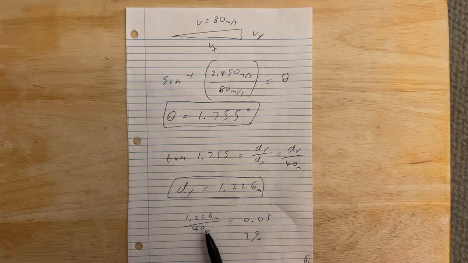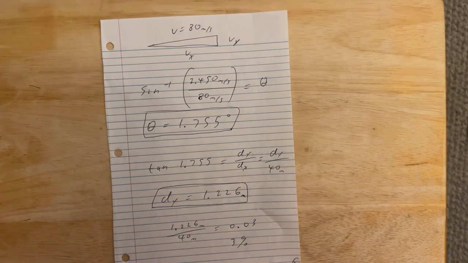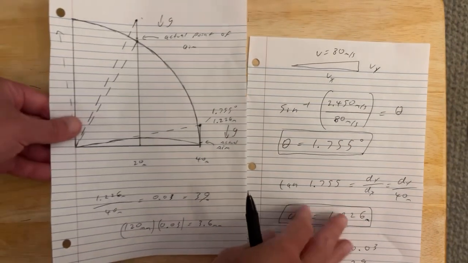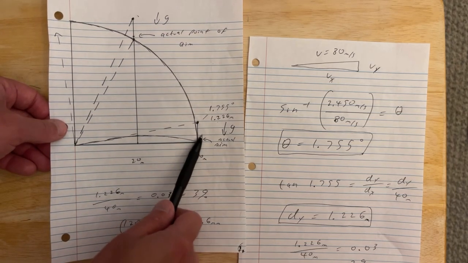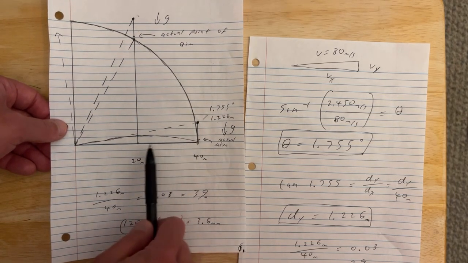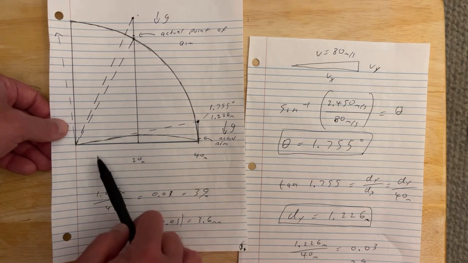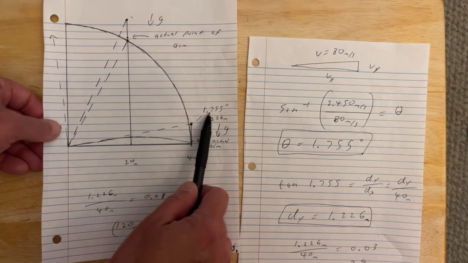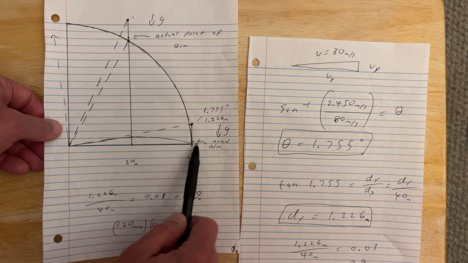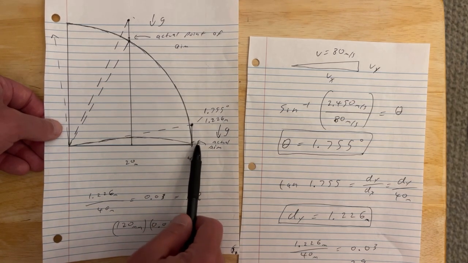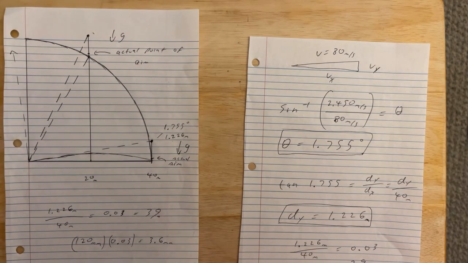40 meter target, so that divided by 40 meters means we're only aiming up 3% of the distance in the x direction, so a tiny amount. And here's what it looks like on the diagram. So we're aiming up just a tiny amount here, but I exaggerate these distances for the diagram. There's the shooter, there's the target, you aim up 1.755 degrees or 1.226 meters above the target. So that's what it looks like.